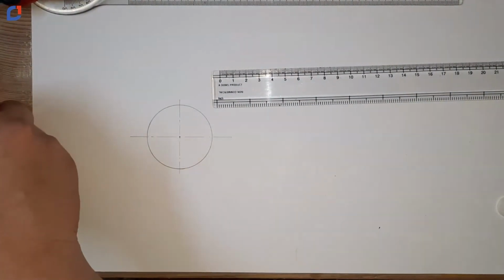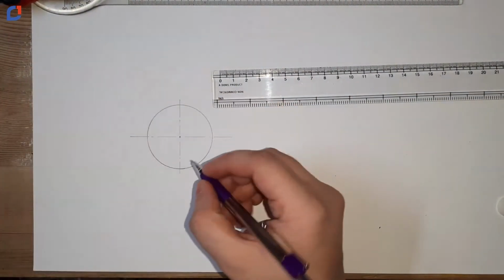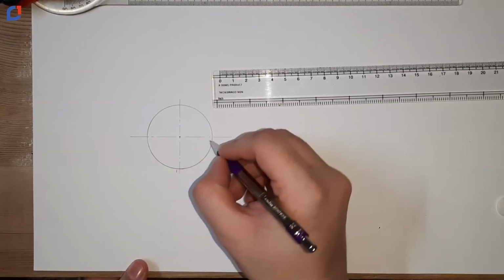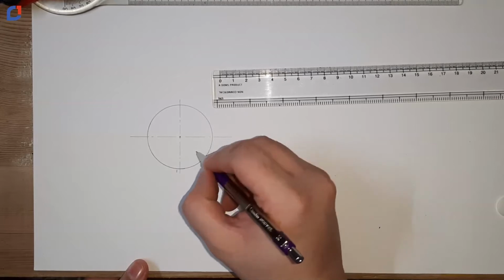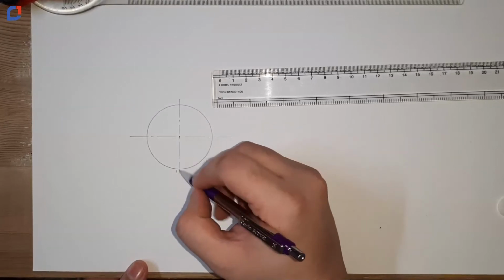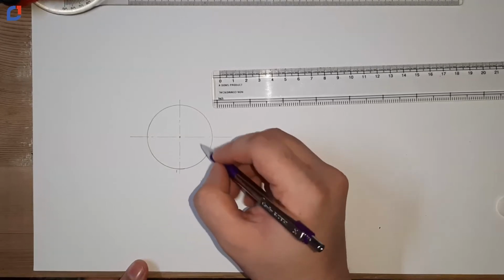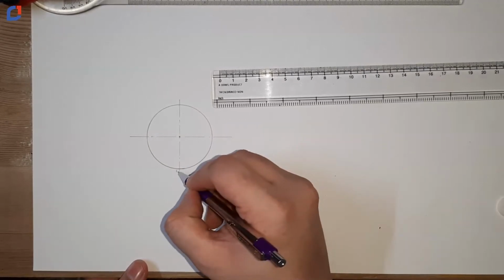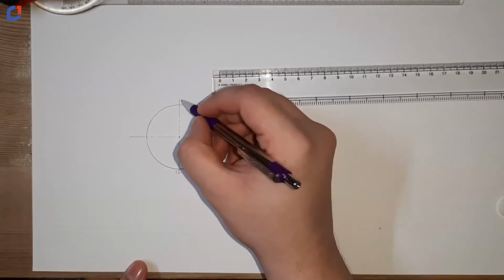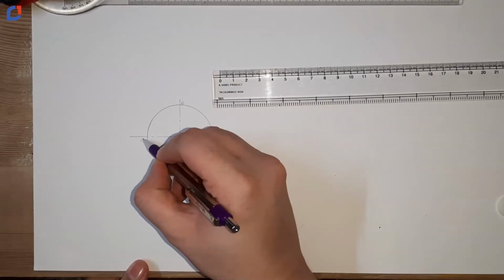So I have created 4 basic points. This is point 1, this is point 3. I will be taking 2 in between points. So let's say this is 12, this is 3, this is 6, and this is 9.